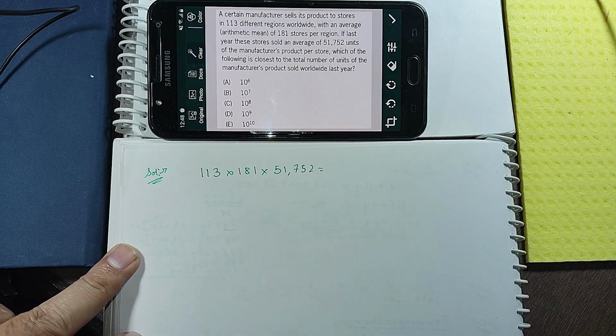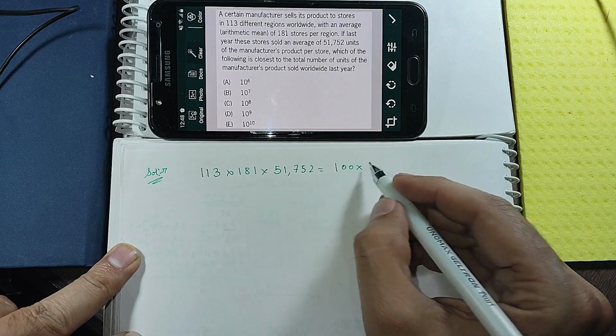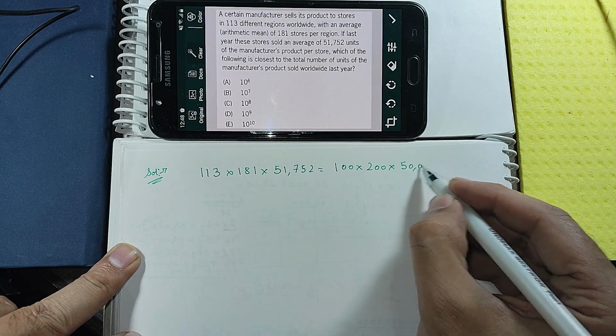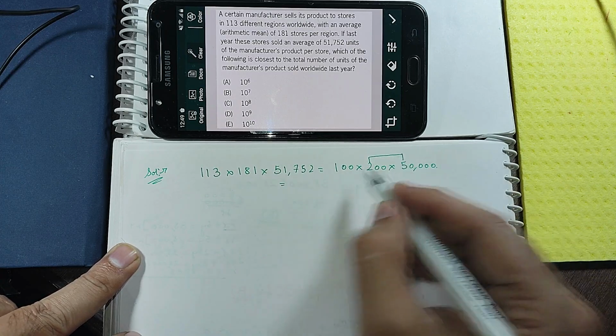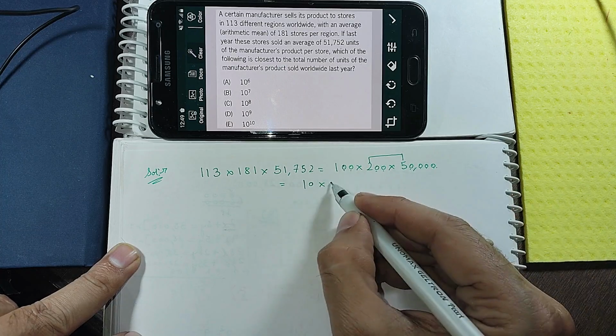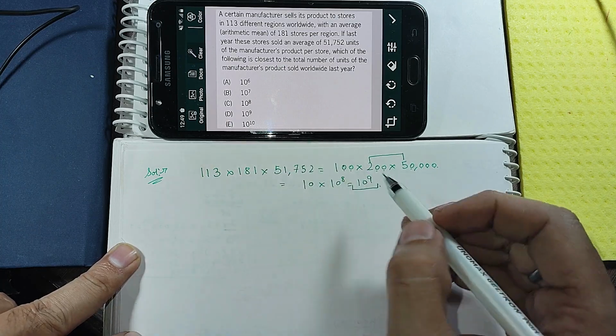Now since we have been asked to approximate this, so we can approximate it nearer to 100. This can be approximated to 200 and 51,700 as 50,000, right? So this is basically 5 into 10. So 10 multiplied by 1, 2, 3, 4, 5, 6, 7, 8. So this is basically 10 raised to power 9 in approximation. So the right option for this will be option D.